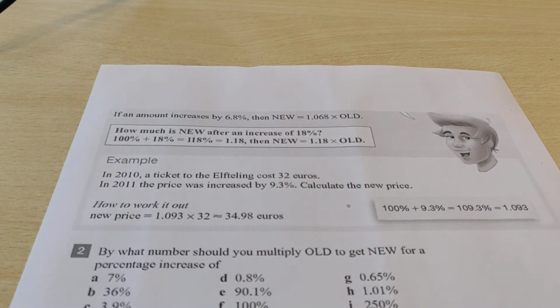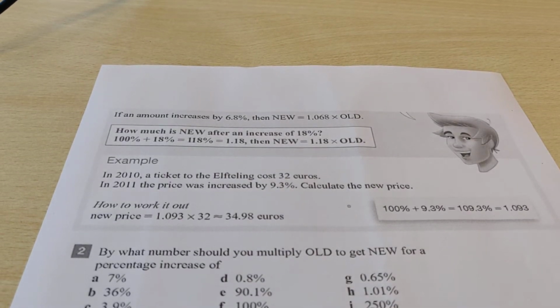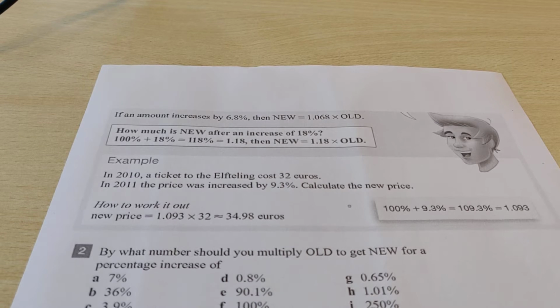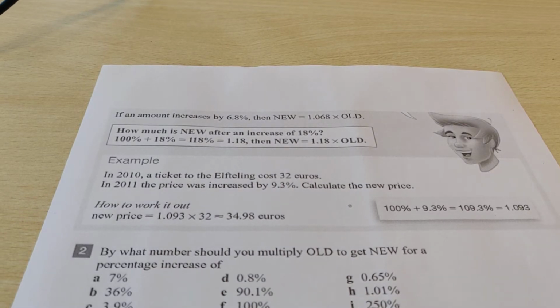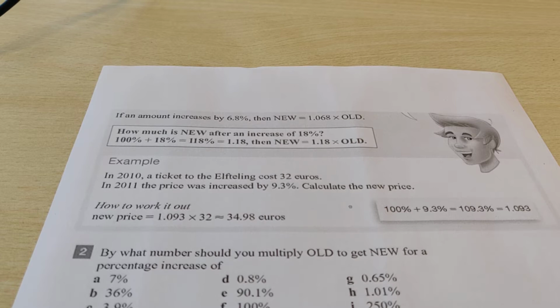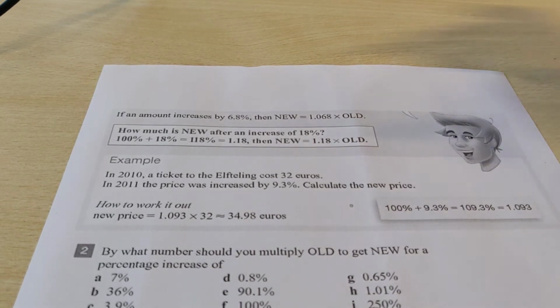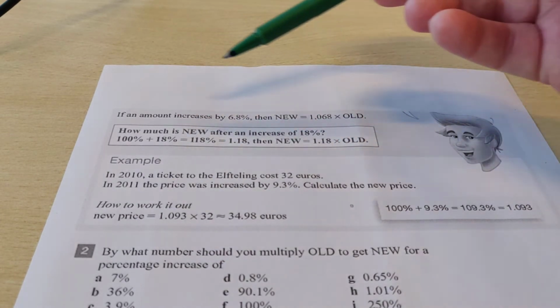Alright, there's a video for 2HT about chapter 6, the first paragraph of chapter 6. Chapter 6 is about percentages, at least the beginning is, and then the first paragraph is about increases and decreases, so when something becomes more or less. Now here's an example. You can also find this example in your book.